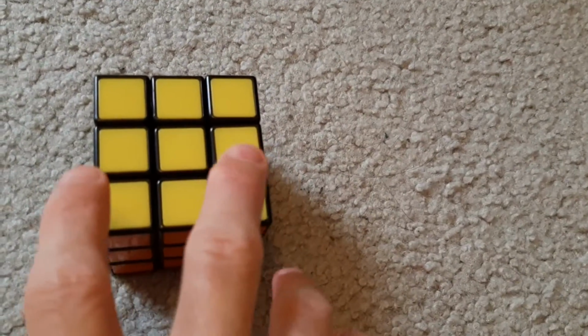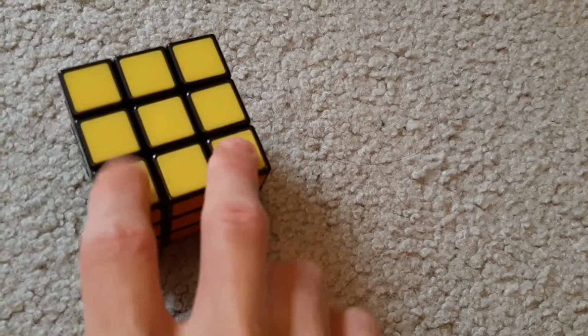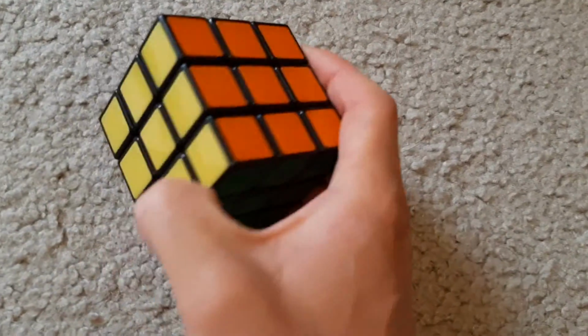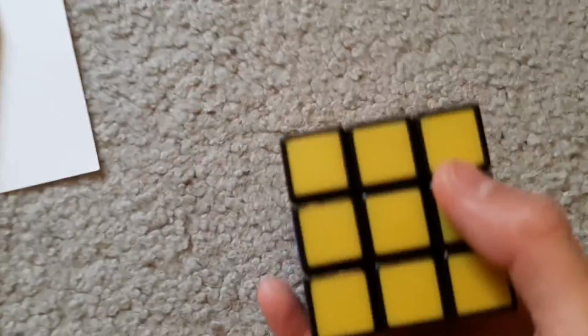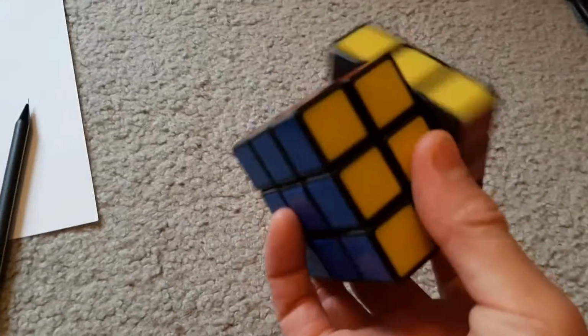So let's say we want to just change the color of these two, without changing any other color. And there's a couple ways to do that. Let's see.